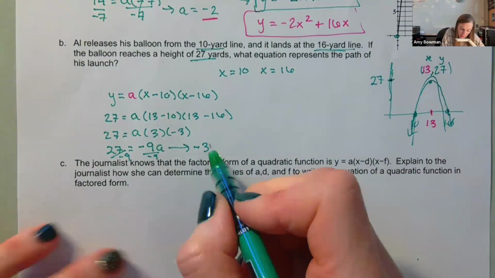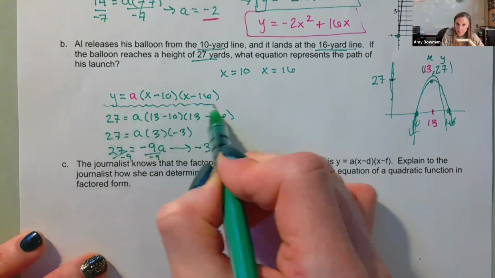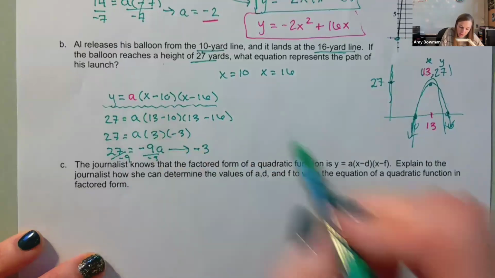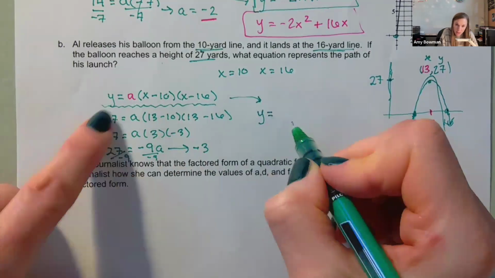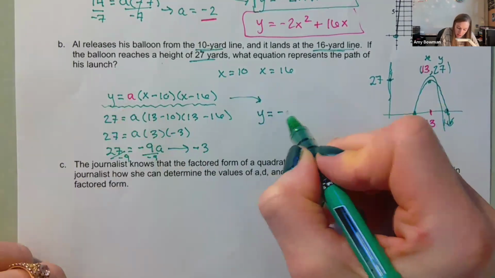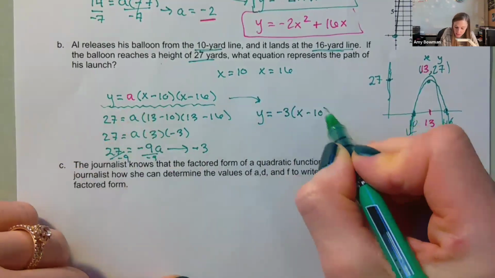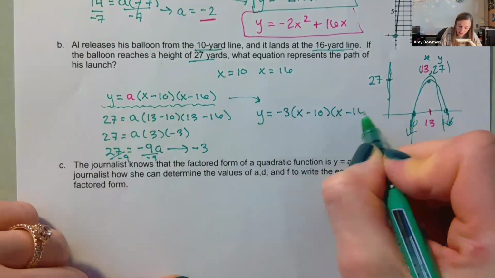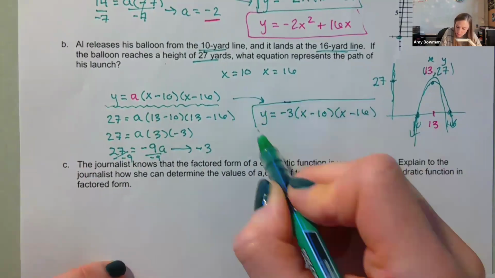Then again, we were almost done at this point. All we needed to do was find that A value. Once you find the A value, you go back and rewrite it as y equals, and now we can write the negative 3 out front times x minus 10 times x minus 16. We don't need to multiply this out at this point. You would just leave it in factored form.